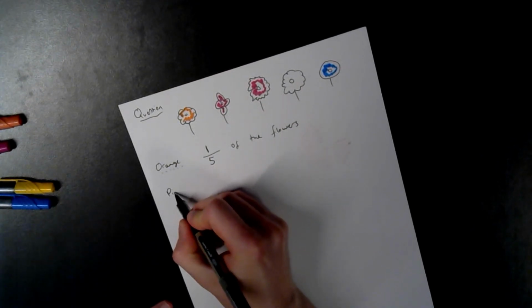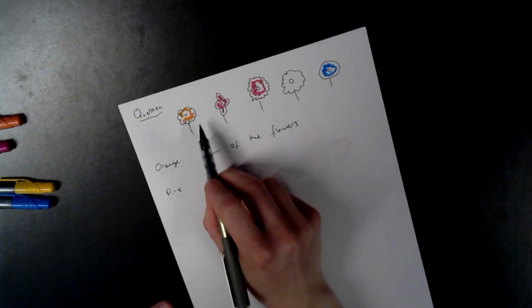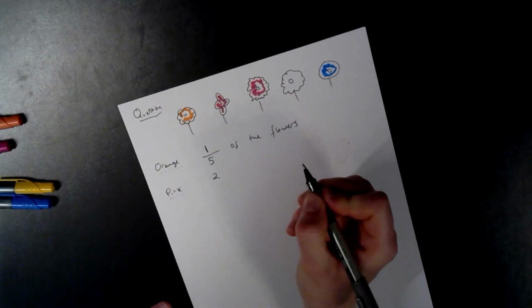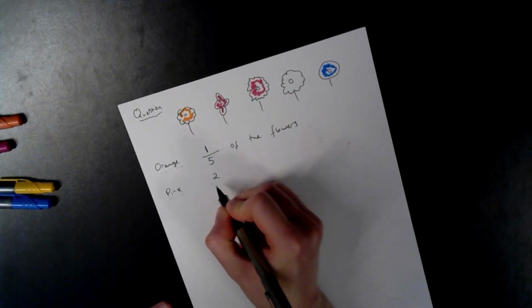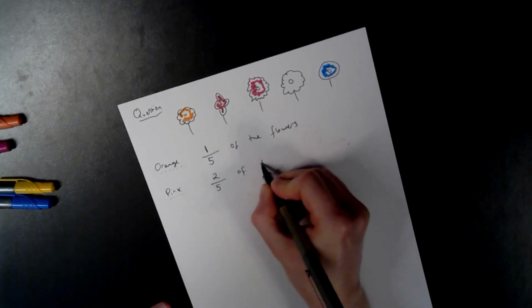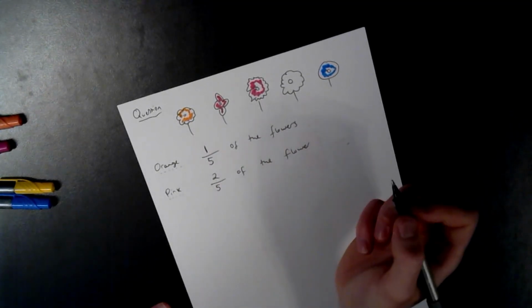If we look again for pink, well, let's count them up. There's 1, 2 pink flowers, and there's 5 flowers in total. So we can say 2 out of 5 of the flowers are pink.